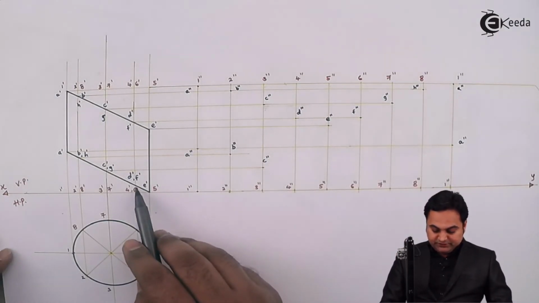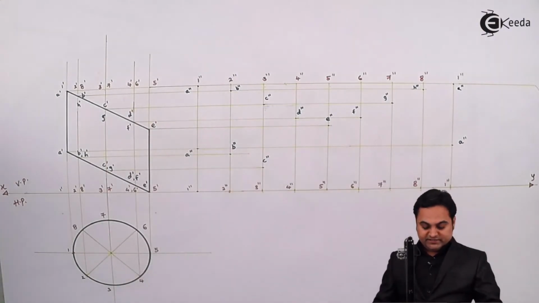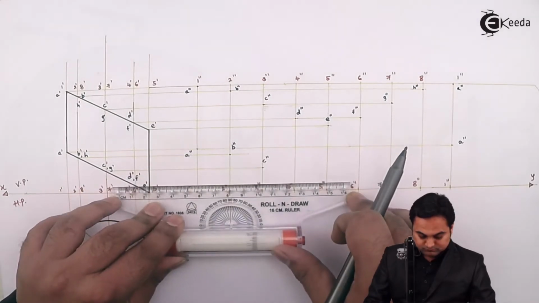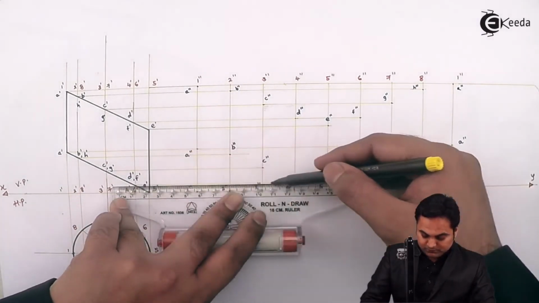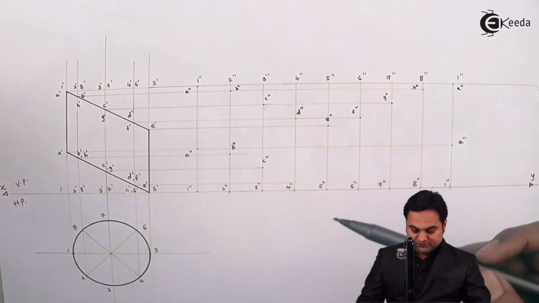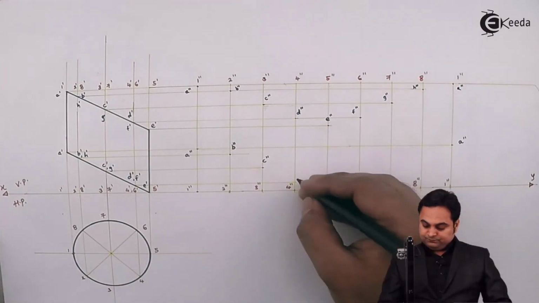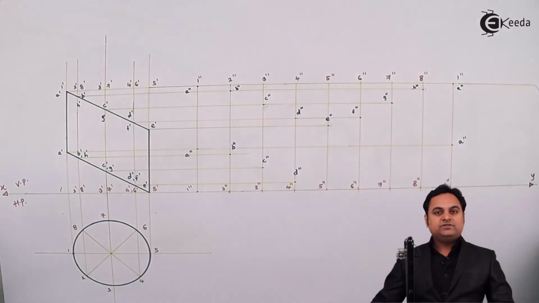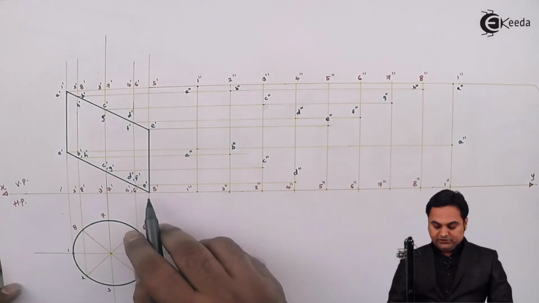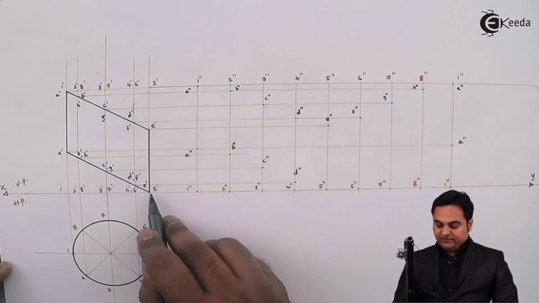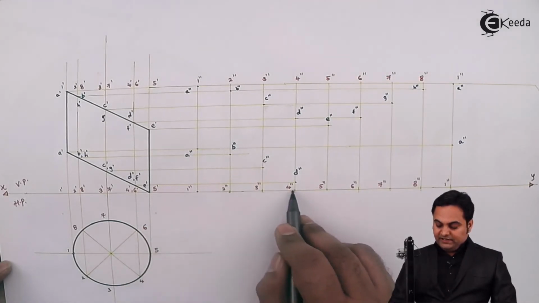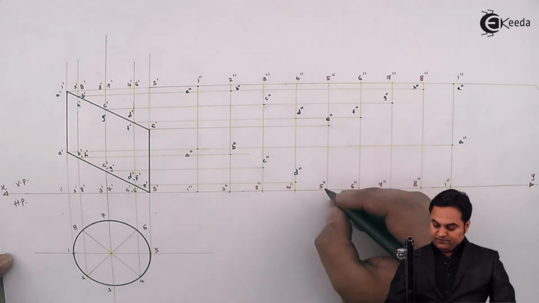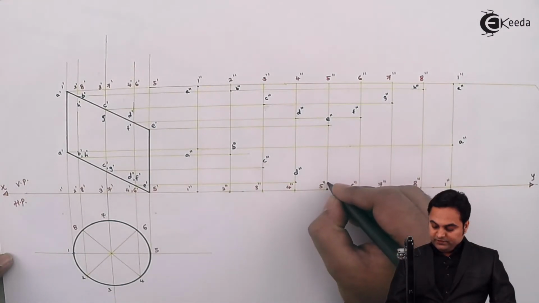Then D dash is on 4 dash 4 dash as explained. Projecting it light on 4 double dash 4 double dash. It will give me the point D double dash. Then point E dash is cutting 5 dash. So if I project it directly, it will be intersecting at this point. So here we have E double dash.